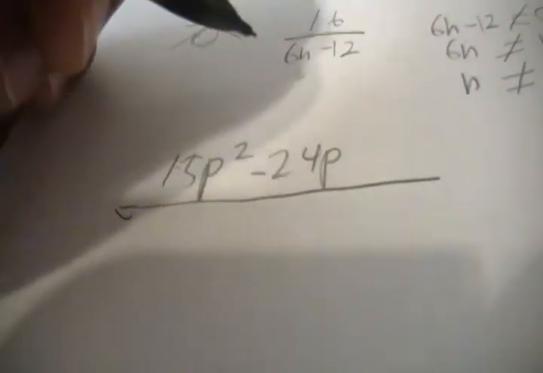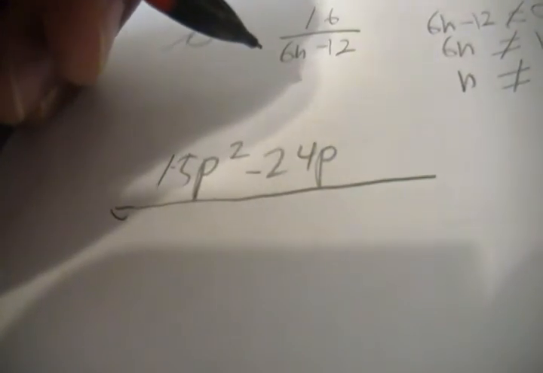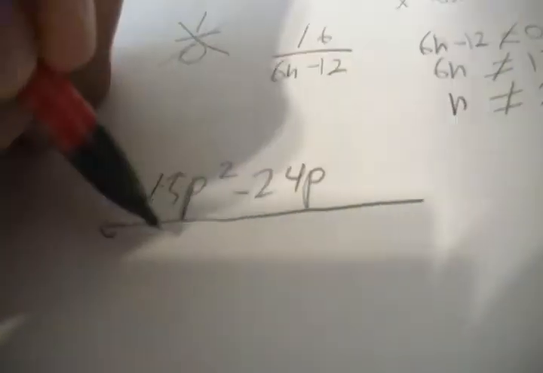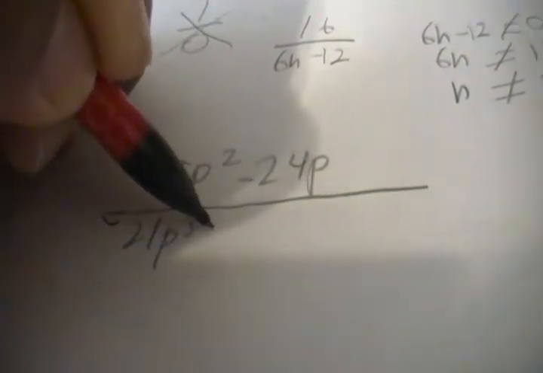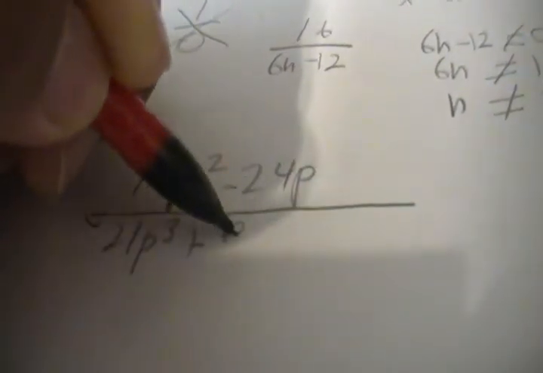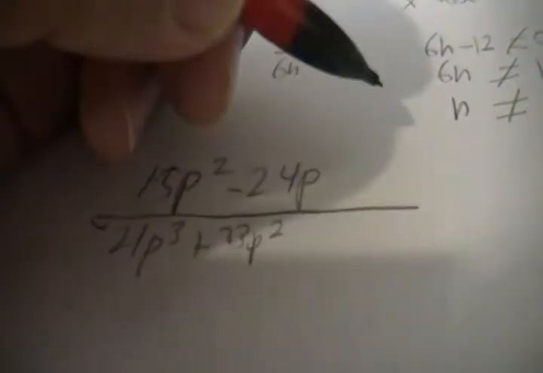What if we had something like 15p squared minus 24p, divided by 21p cubed plus 33p squared plus 12p.